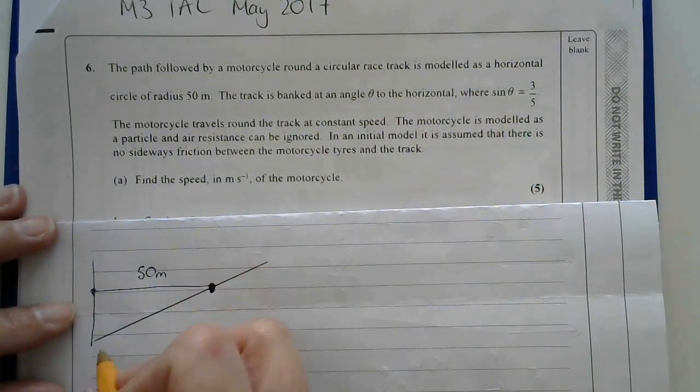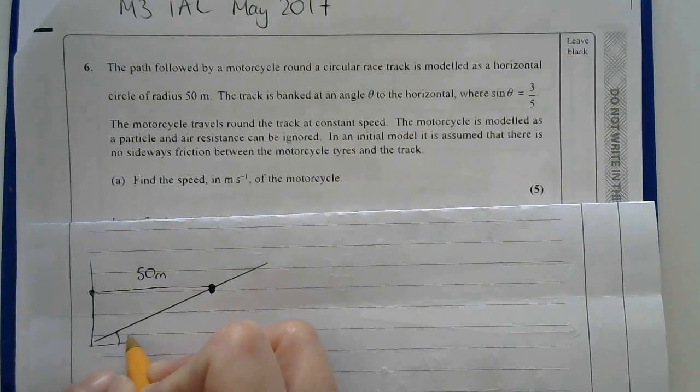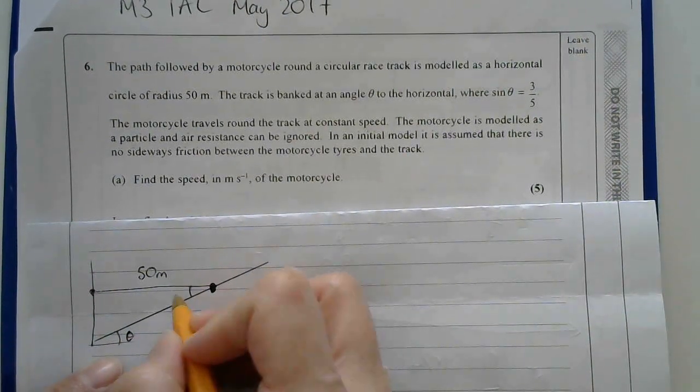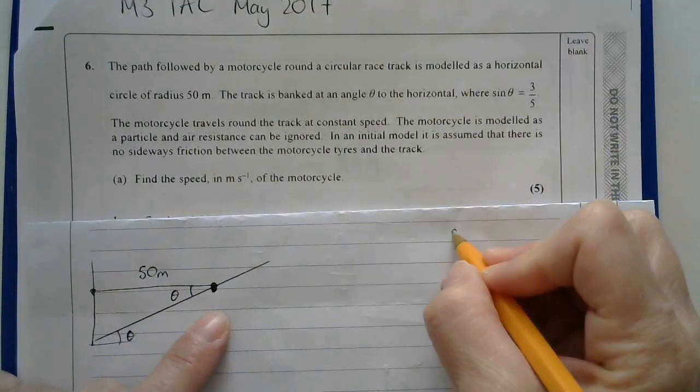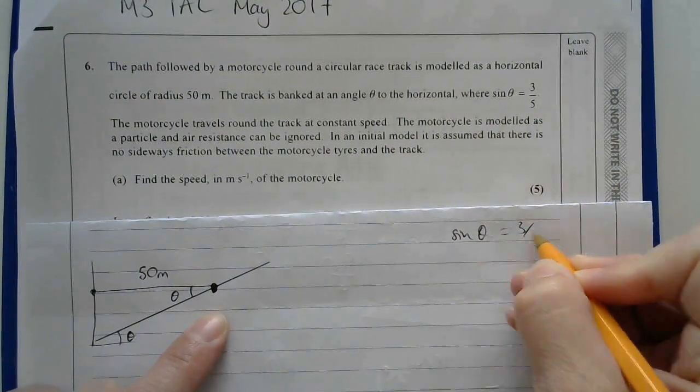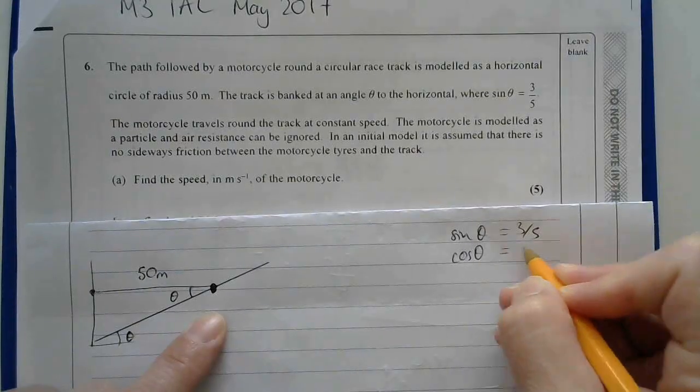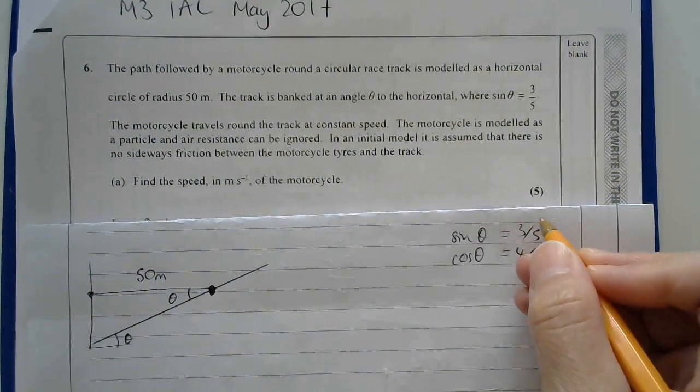Theta degrees to the horizontal, so that would be this angle here is theta, which would be the same as this angle here, theta. And if sine theta is 3/5, that means cos theta is 4/5, using the 3-4-5 triangle.